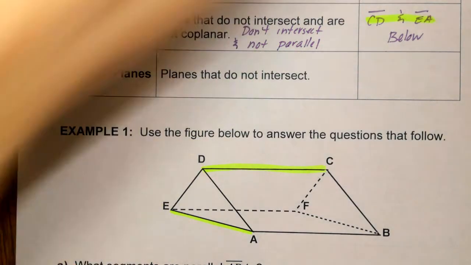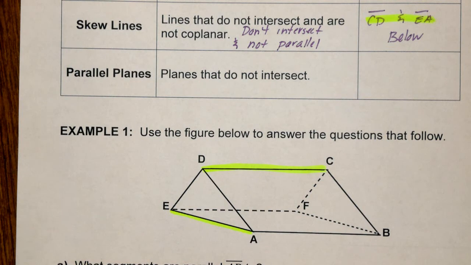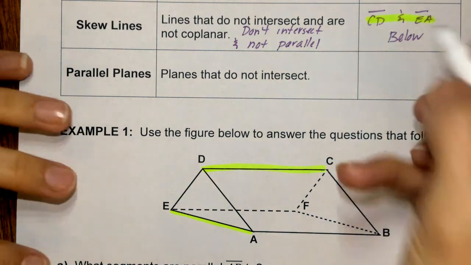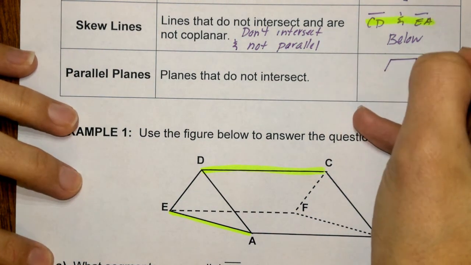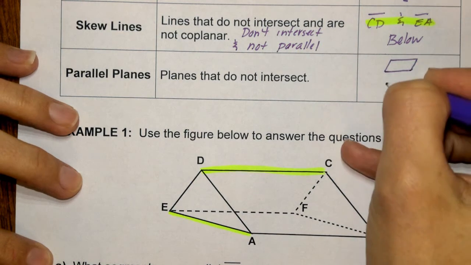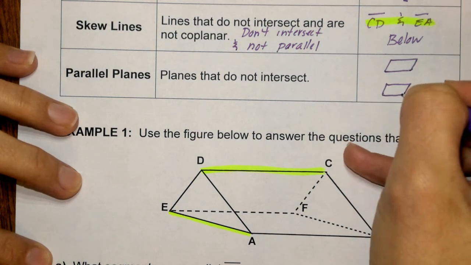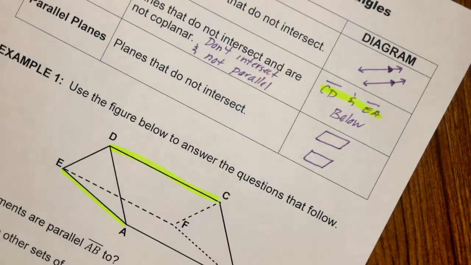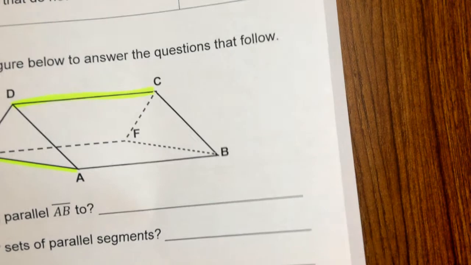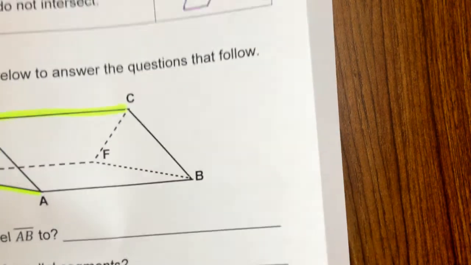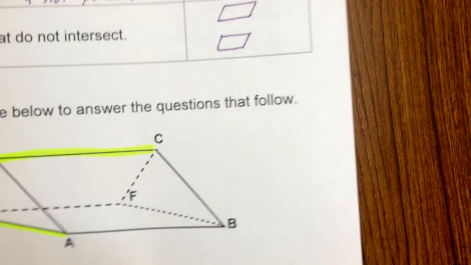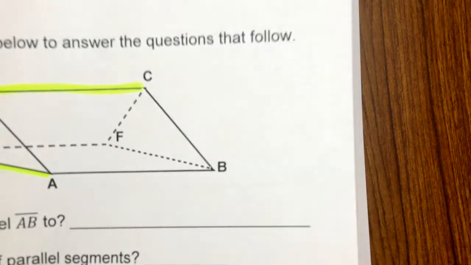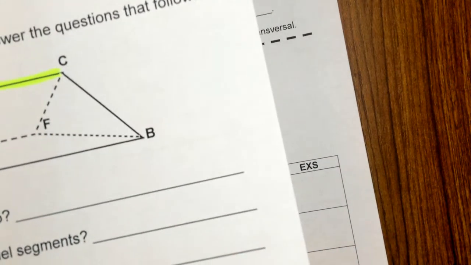Parallel planes are planes that do not intersect. So you're going to have these two-dimensional things. Again, kind of hard to draw, but we can just say, here's a plane, and then here's another plane. You could think about it as pieces of paper stacked on top of each other. If I'm holding another piece of paper above it, instead of laying it down flat, those would be parallel planes.